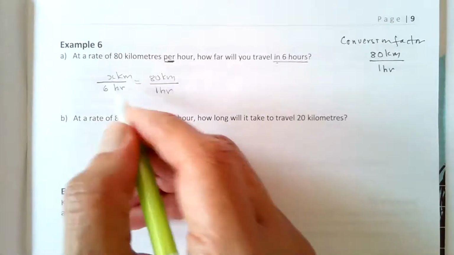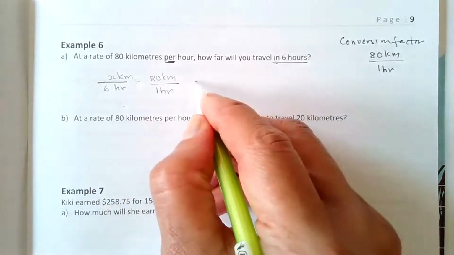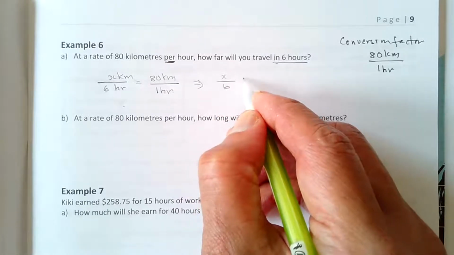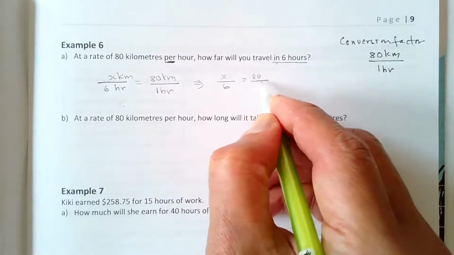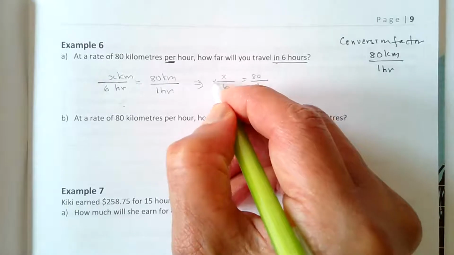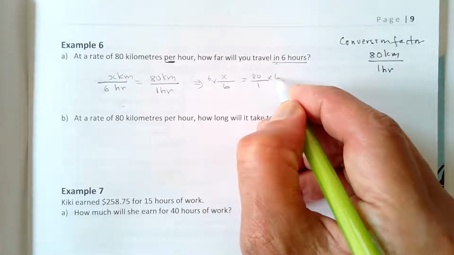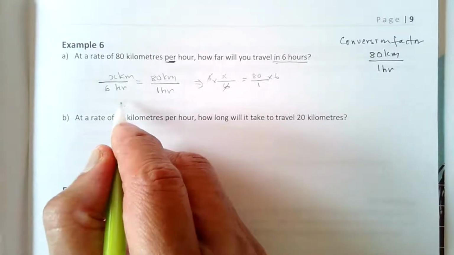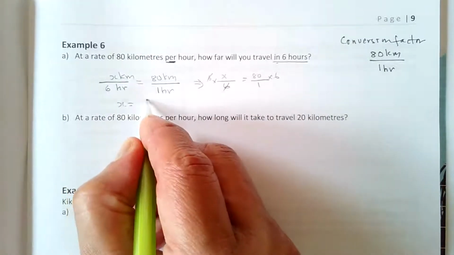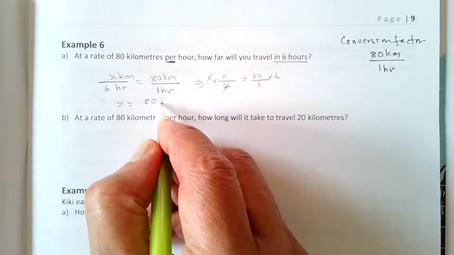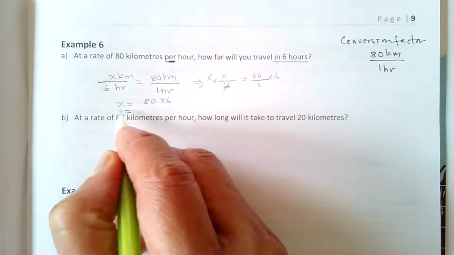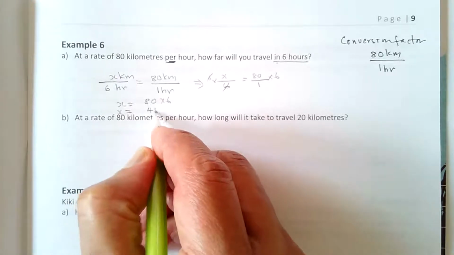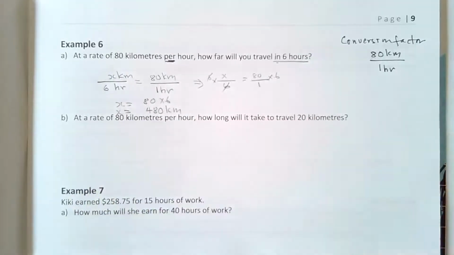Once we do our calculation here, we have x divided by 6 equals 80. I'm going to isolate my x by multiplying both sides. Now we're left with x is equal to 80 times 6. It gives me a result of 480 kilometers.